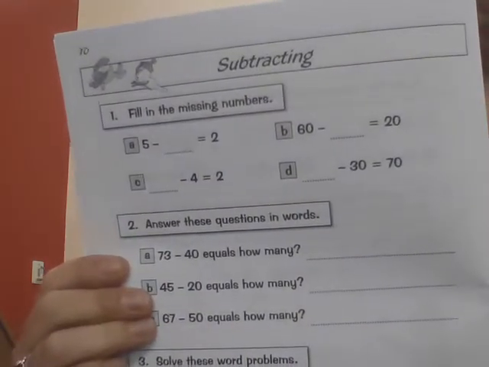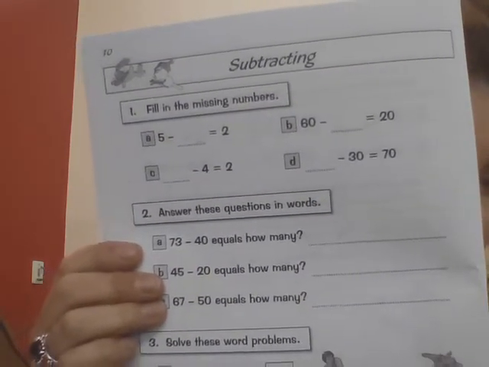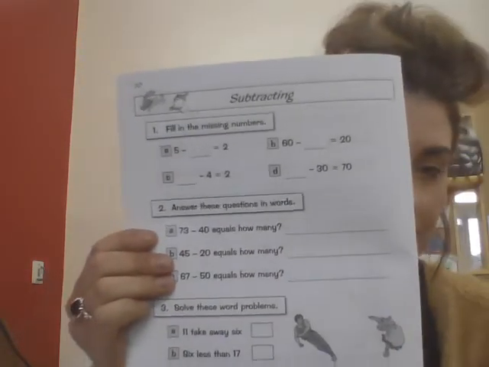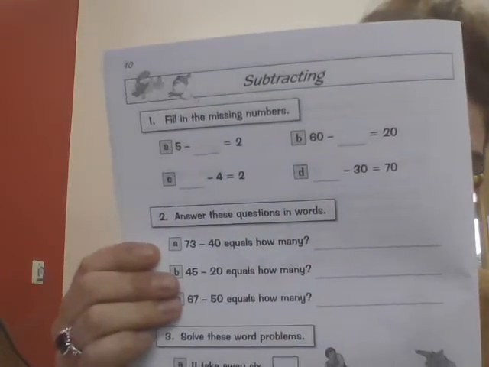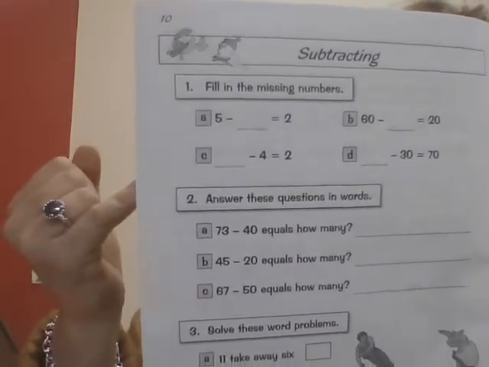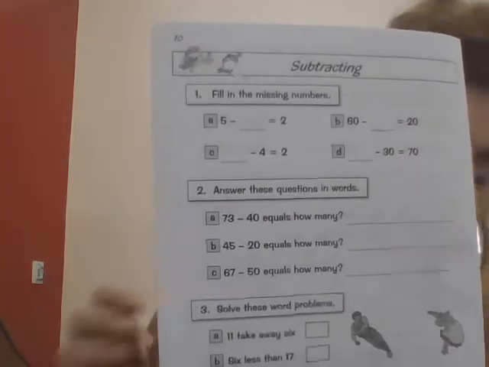So we're coming to the end of adding and subtracting. Hope you've done lots of super learning at home this week and we've really got to grips with adding and subtracting two-digit numbers. So question number 1 starts with fill in the missing number. Okay, now there are a couple of ways we can do this. I'm going to show you a couple of different methods that we can use to find the missing number.